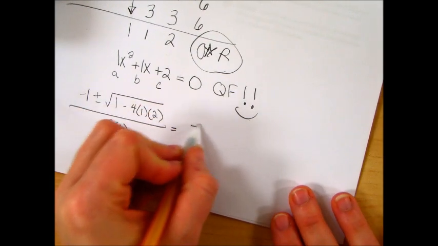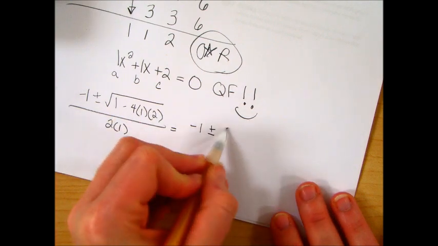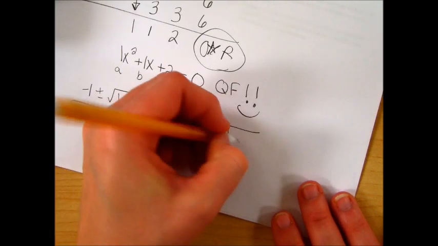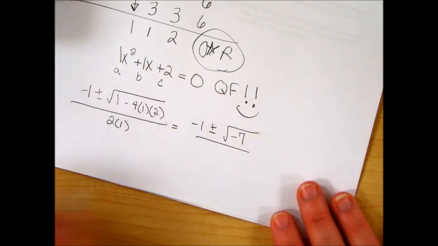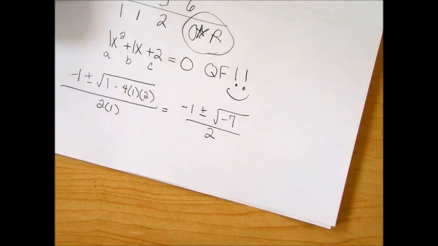So I get negative 1 plus or minus the square root of, what is that, Miss Langeli? 1 minus 8, negative 7, ew, gross, all over 2. So there's no perfect square that goes into 7, but my negative can come out.